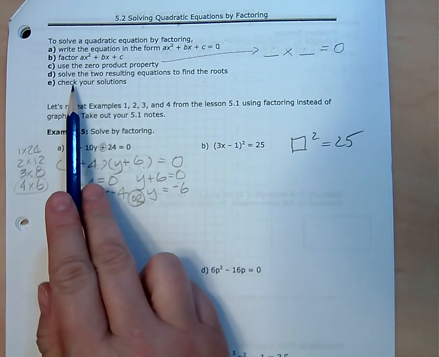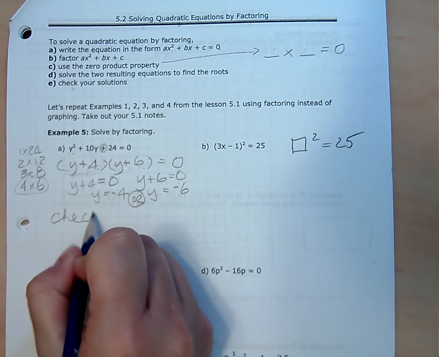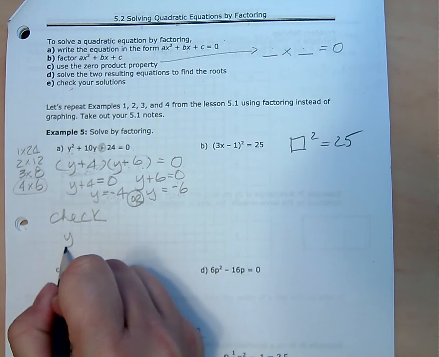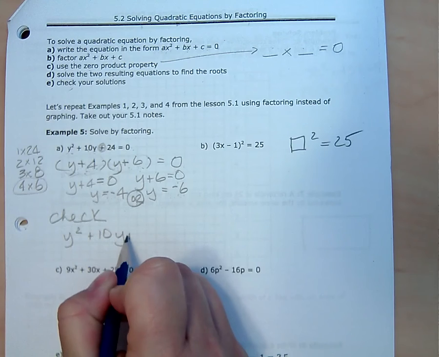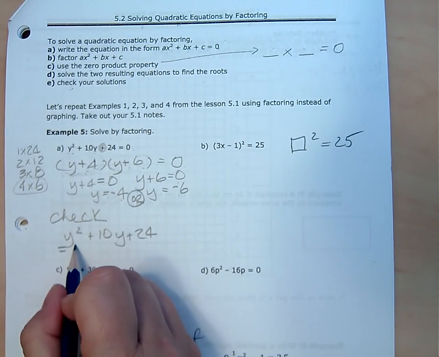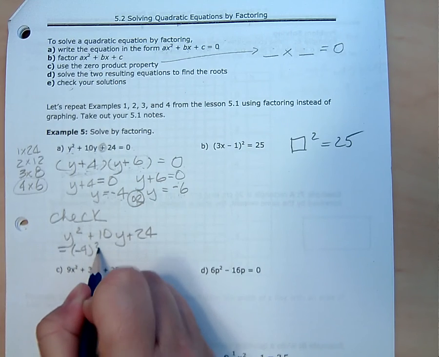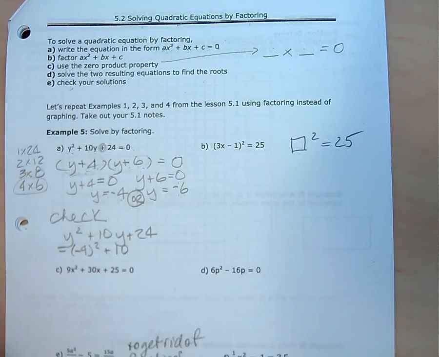And when we check our solutions, basically what we're doing is we're literally writing out the actual question, and seeing if when we sub in -4, does it indeed equal 0? Well, let's see. We're going to do that right now.